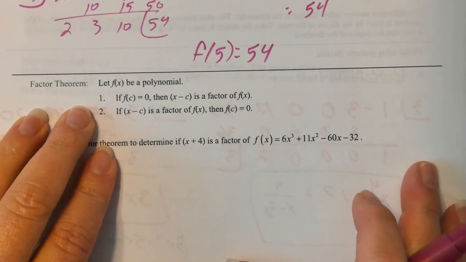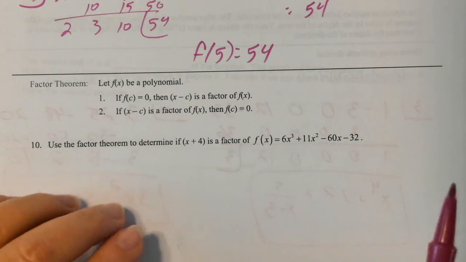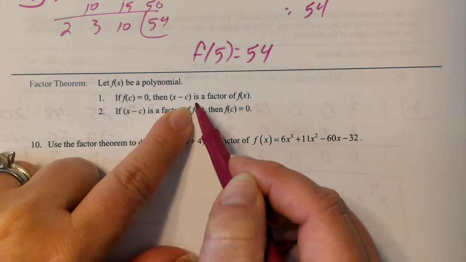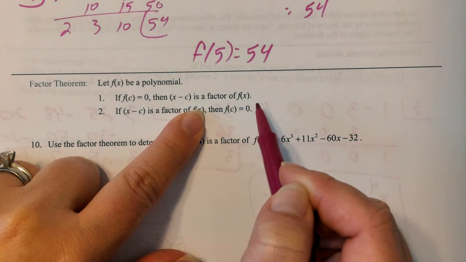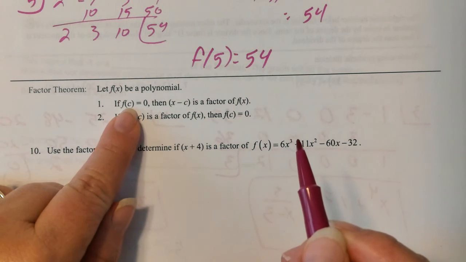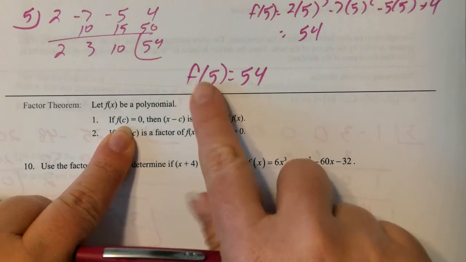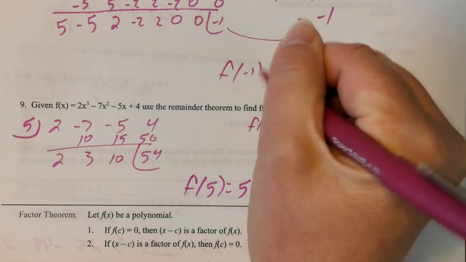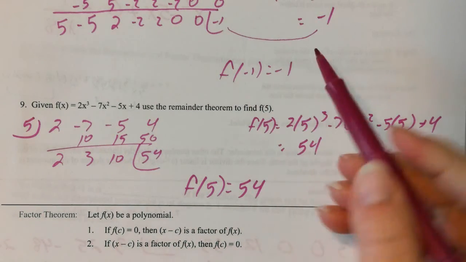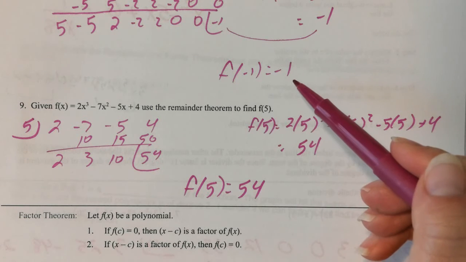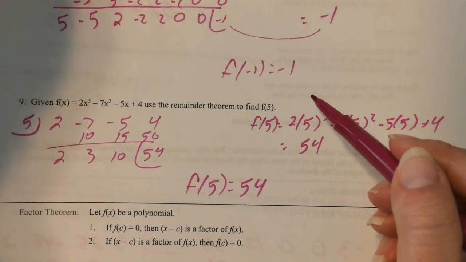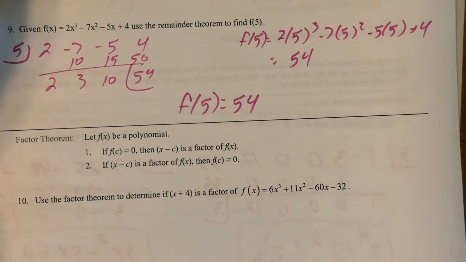The factor theorem says that if f of c equals 0, then x minus c is a factor of f of x. Now let's think about what f of c equals 0 means. A while ago we found f of 5 was 54. We found f of -1 was -1. Neither of these two examples we just did came out to be 0. But if they had, that would mean that we had found a factor.